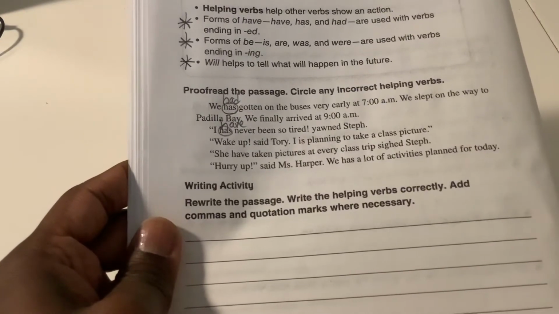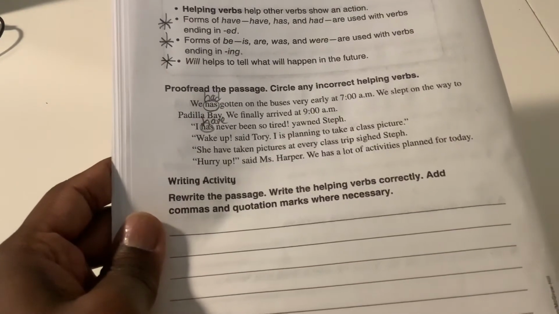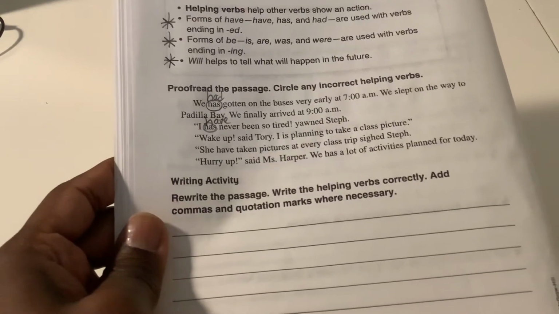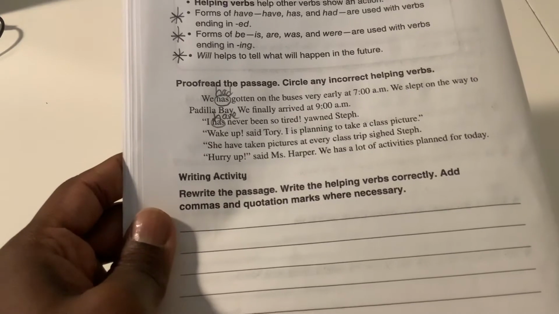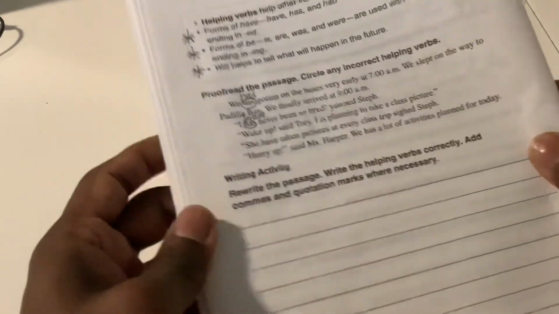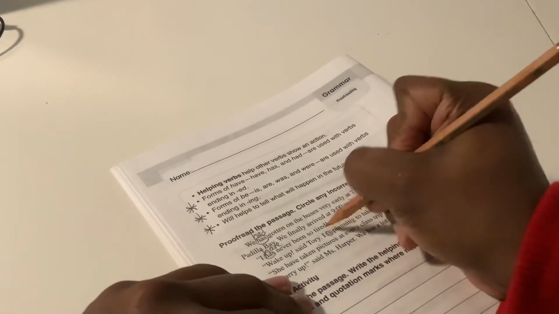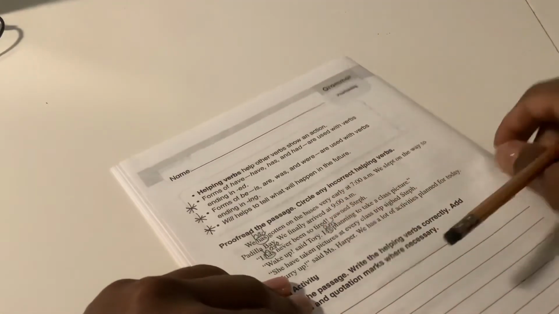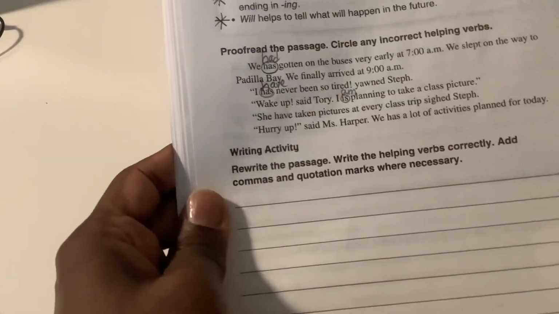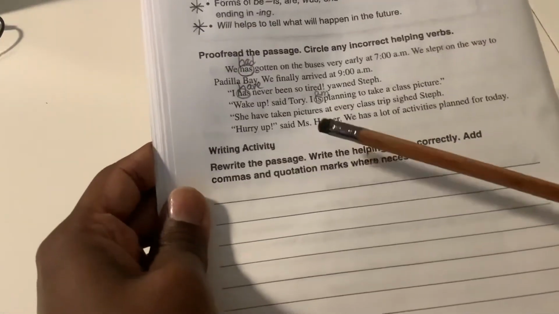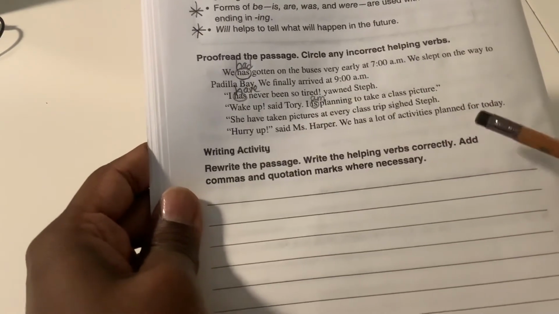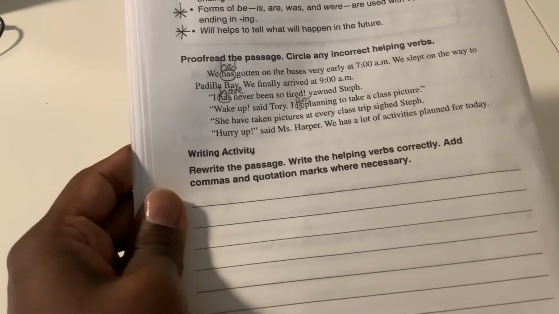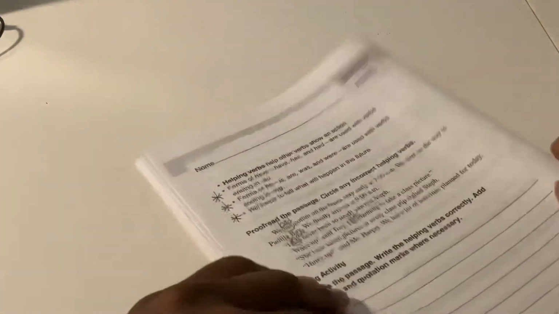Wake up, said Tori. I is planning to take a class picture. It is not I is planning. It should be I am planning to take a class picture. She have taken pictures at every class trip, sighed Steph. We don't say she have taken pictures.